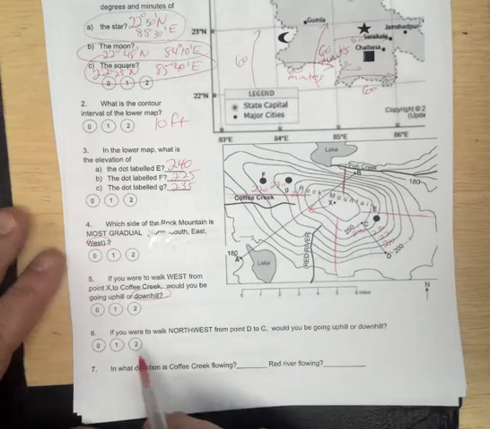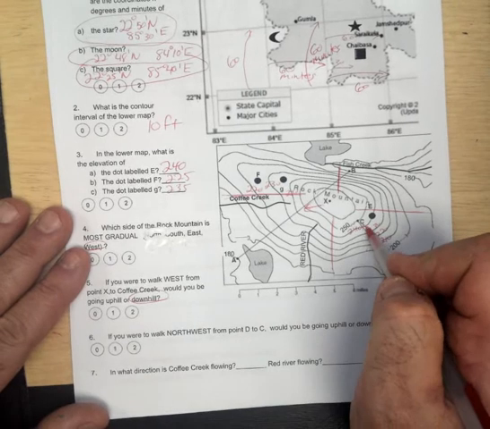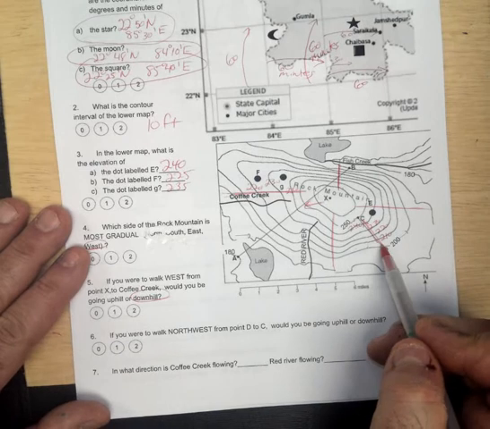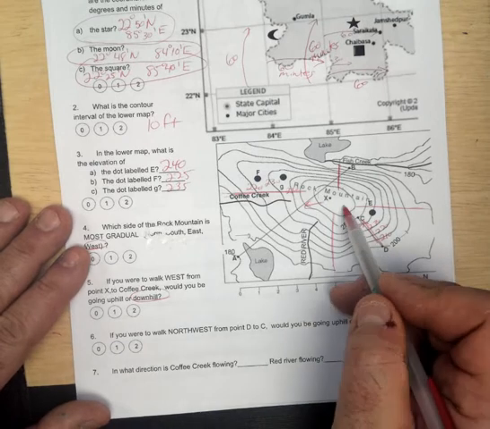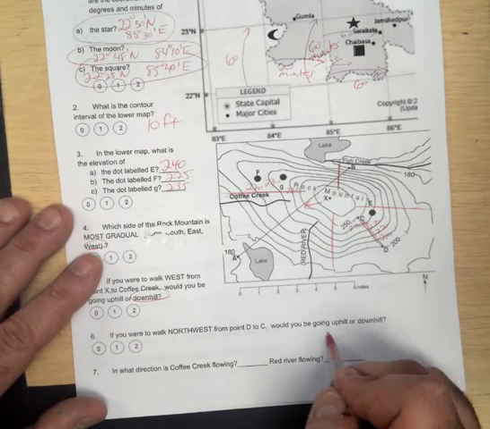If you were to walk northwest from point D to C, here, this direction right there, would you be going uphill or downhill? You are going from D to C, you're going towards the little circle, so that's towards the hilltop. That's going to be uphill.